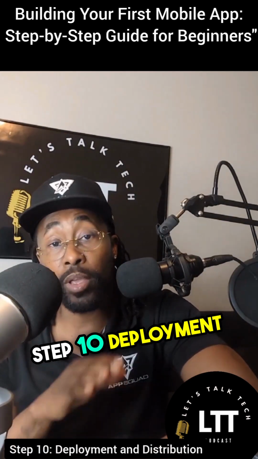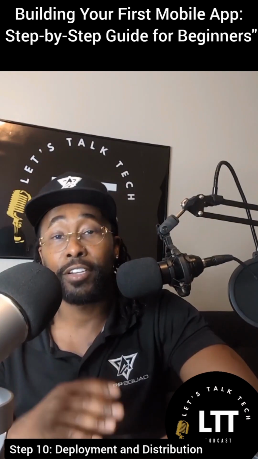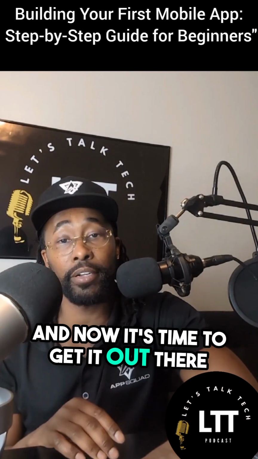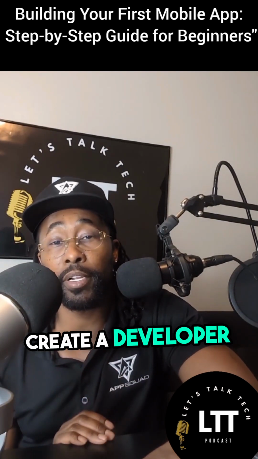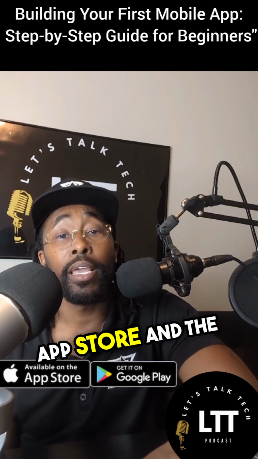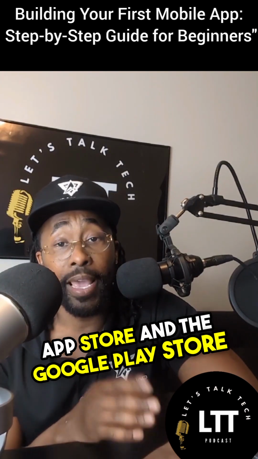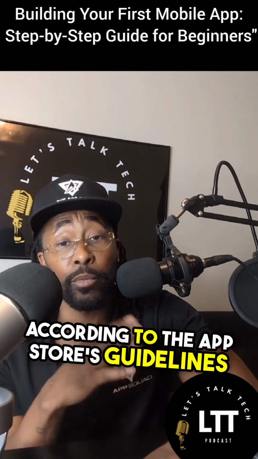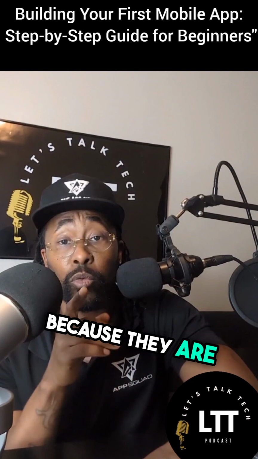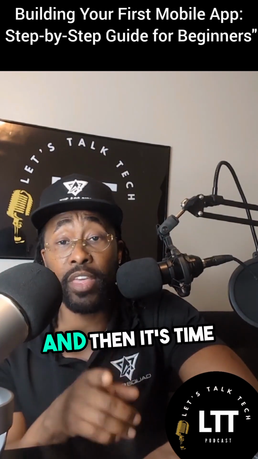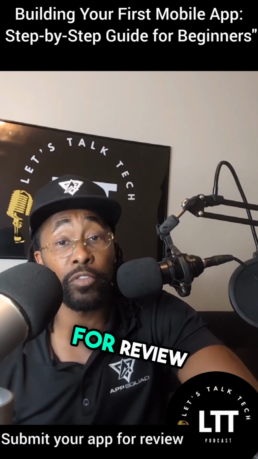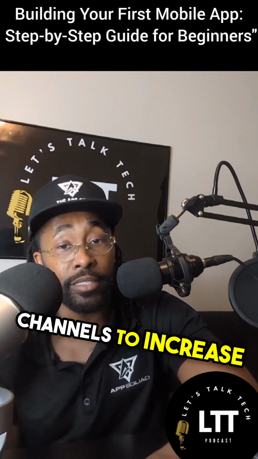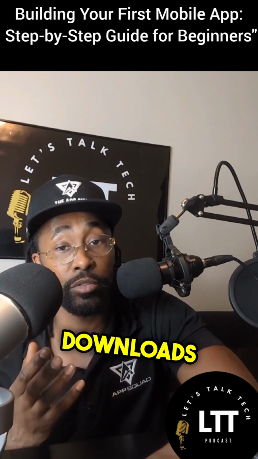Step ten, deployment and distribution. Congratulations, you've built your app, and now it's time to get it out there. Create a developer account on the Apple App Store and the Google Play Store. Make sure to package your app according to the App Store's guidelines and requirements, because they are pretty strict. And then it's time to submit your app for review. Once approved, promote it through various marketing channels to increase its visibility and downloads.